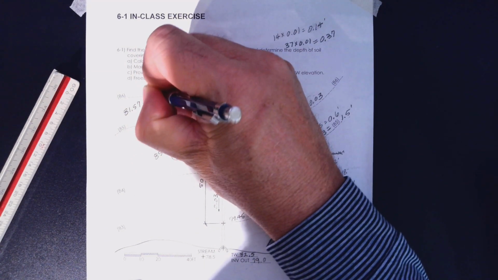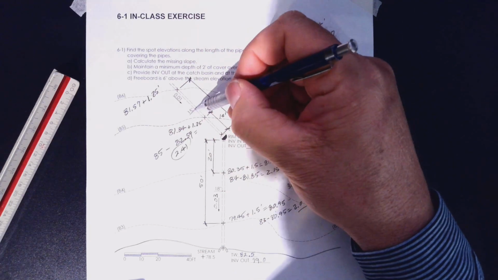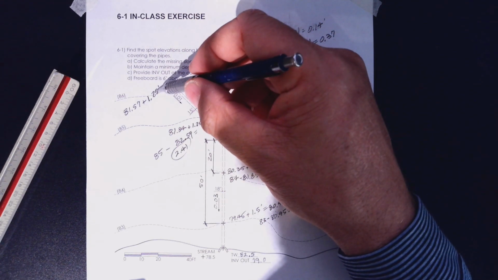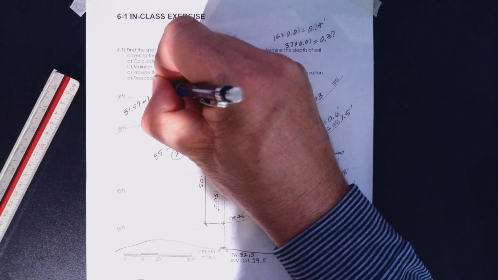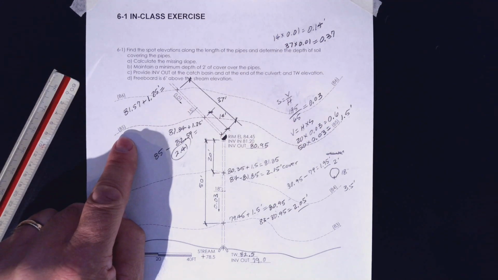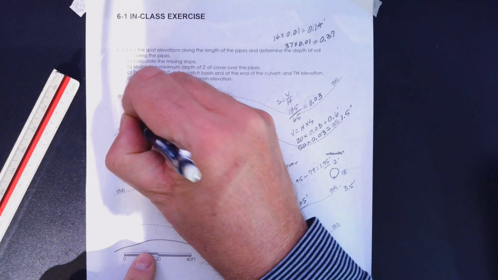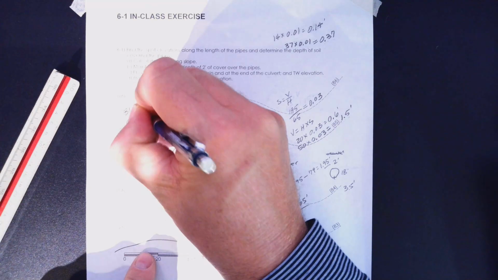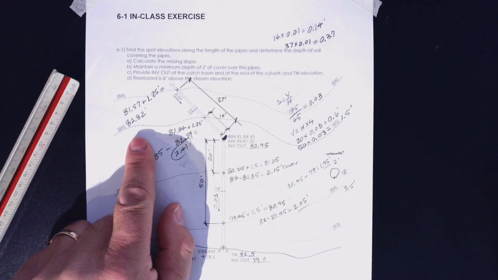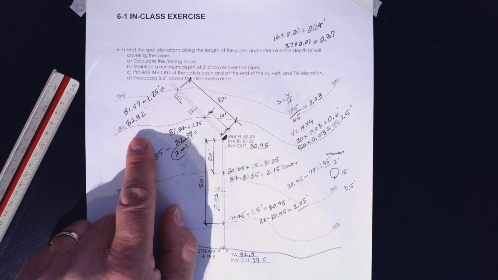So the invert elevation of the pipe right here is 81.57, and then we're going to add 1.25 feet for the diameter of the pipe, right? Because it's 15 inches, which is the same as 1.25 feet. That equals 81.57 plus 1.25, 82.82 feet. So that is the top of your pipe, 82.82.